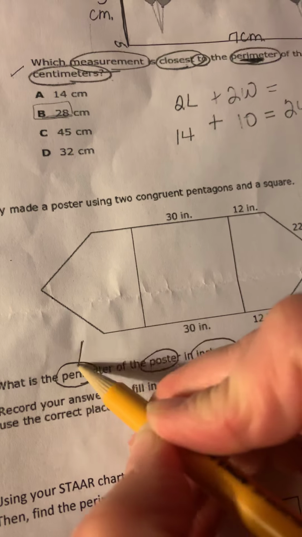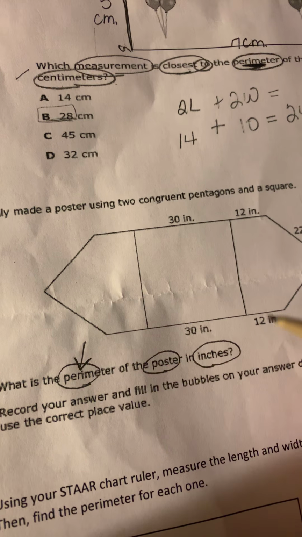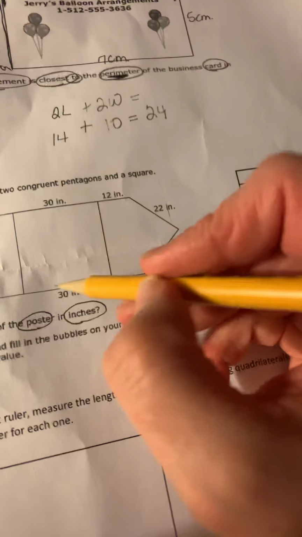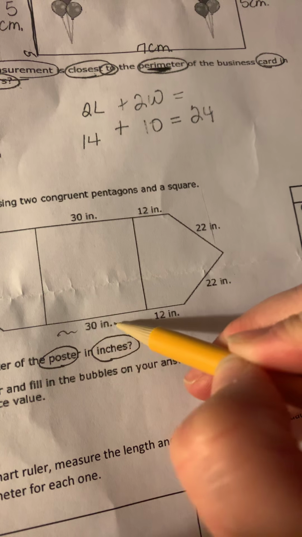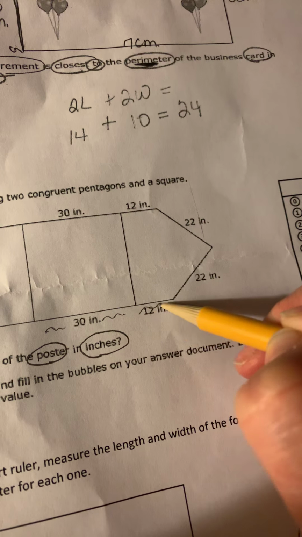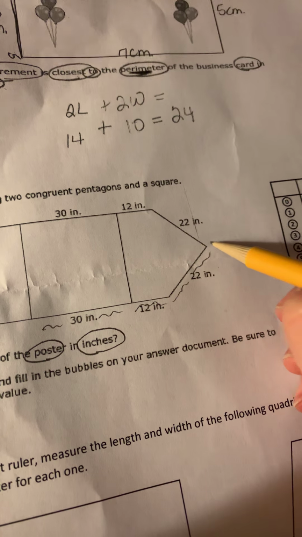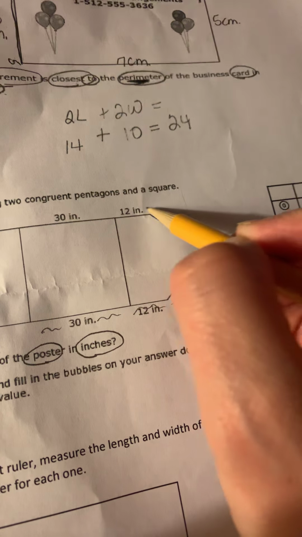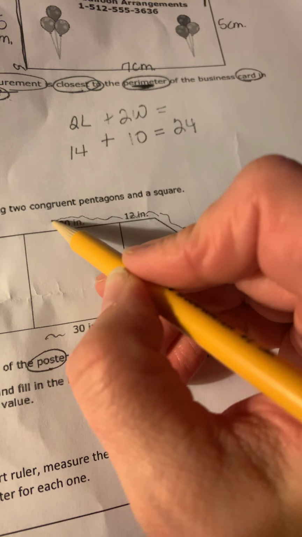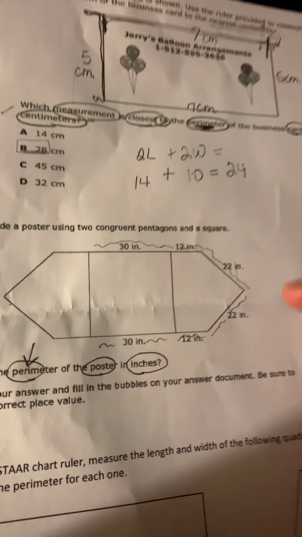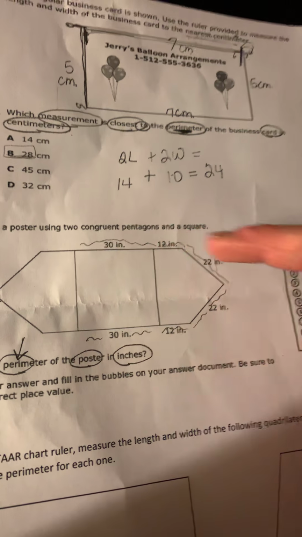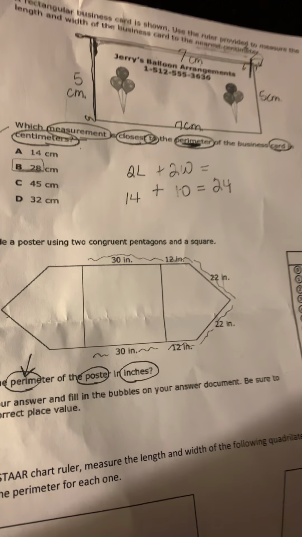Well, what are we trying to find? The perimeter. Where's the perimeter? All the way around. So let's see. If I started crawling around, I know to add 30 and 12 and 22 and 22 and 12 and 30. So if I just add these digits, do I have the full perimeter?